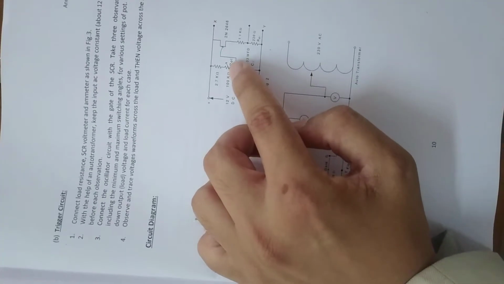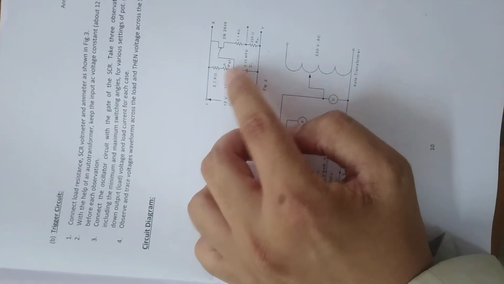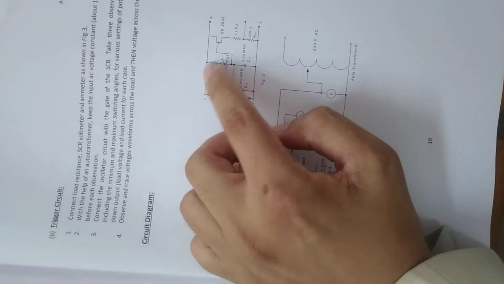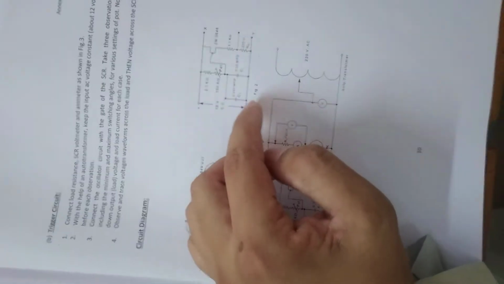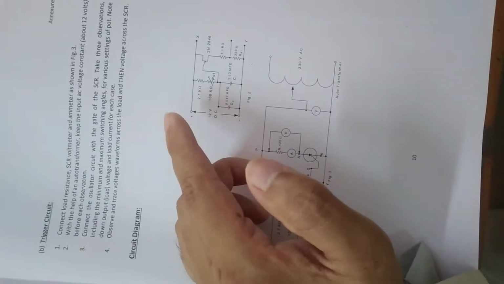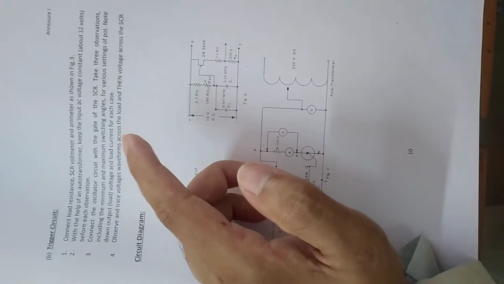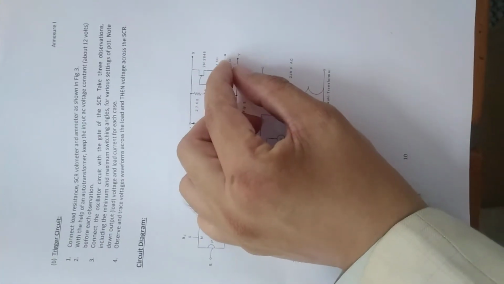And by changing the value of resistance we can actually change the timing of the charging of the capacitor and thereby the frequency of the oscillator output. And here we would be getting the pulses. So let us see it on the circuit.